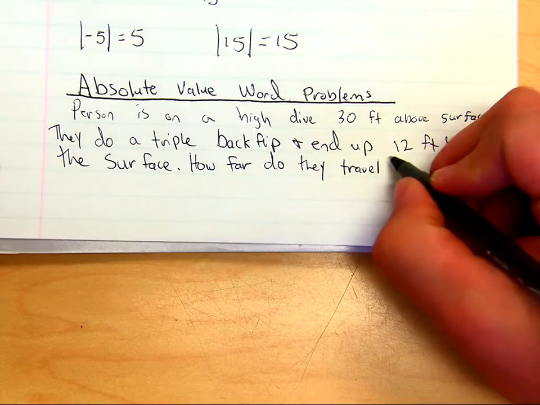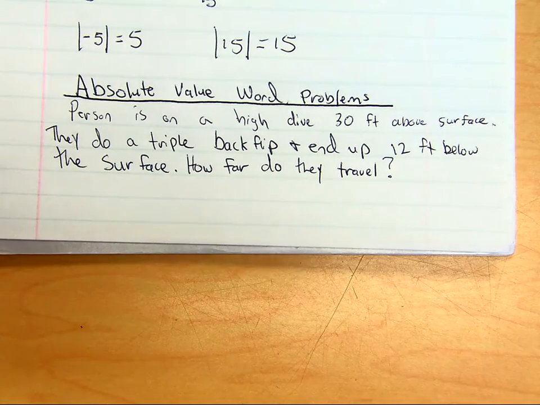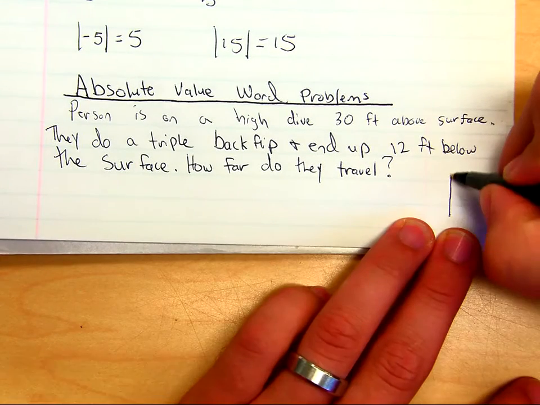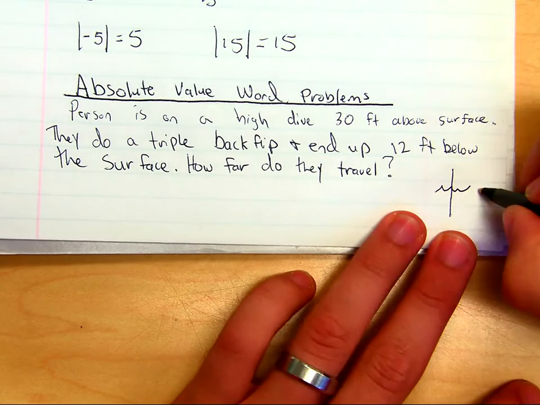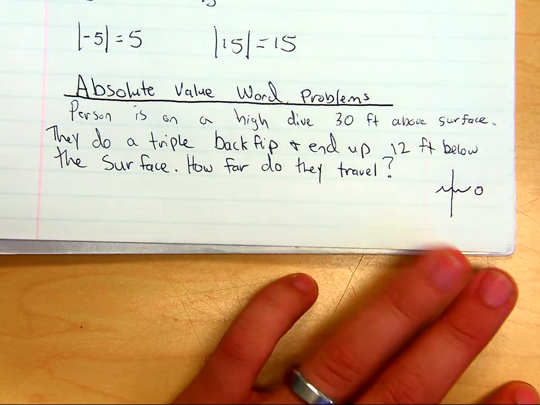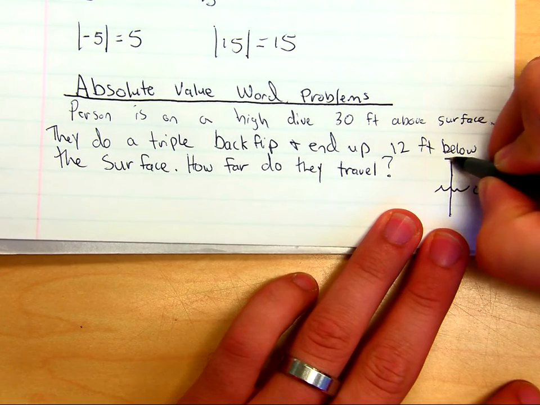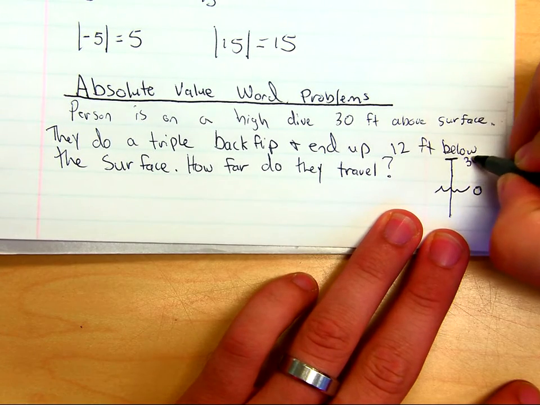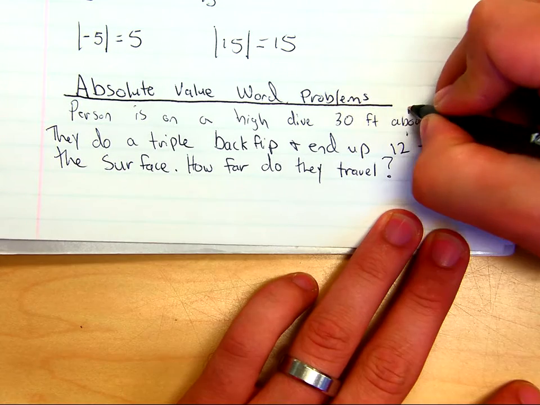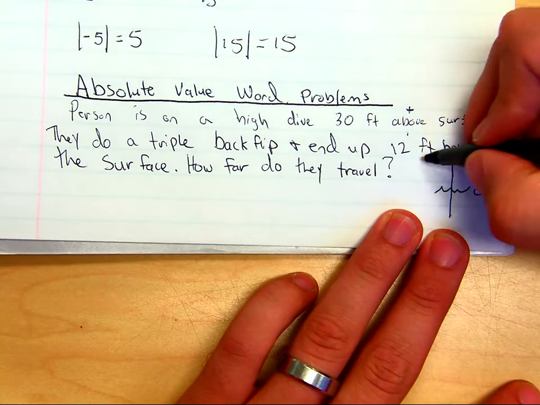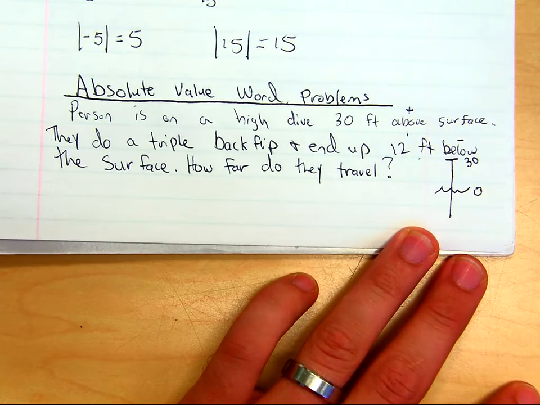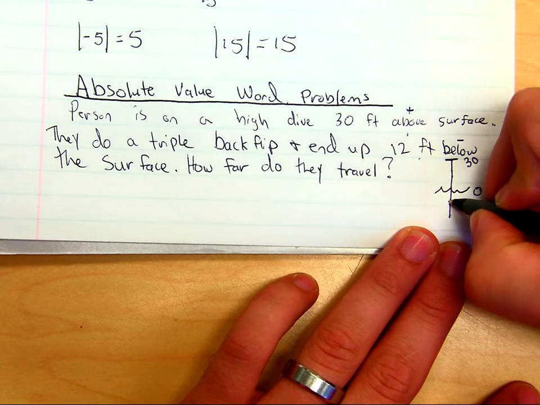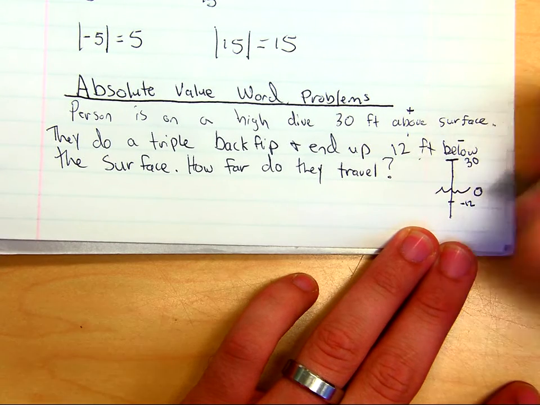If we want to know how far they travel, well, if we're thinking about this, I like to make pictures. So here we have the surface of the water, and that's going to be 0. Way up here at the high dive, they're above the surface. Above is telling me positive. So then they dive in, and they're going to go below. That's telling me negative. So then they go somewhere down here to negative 12.